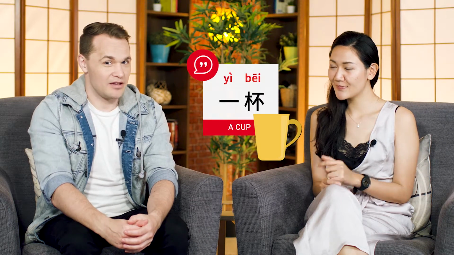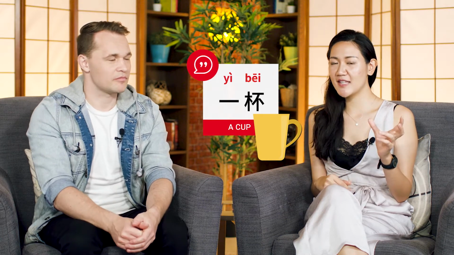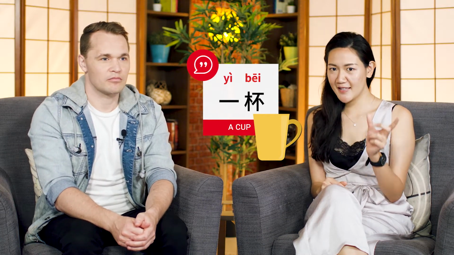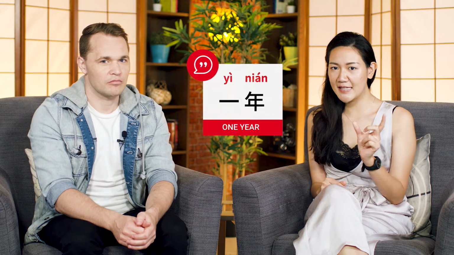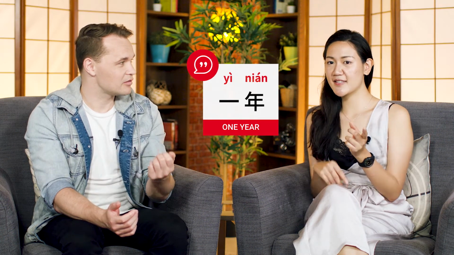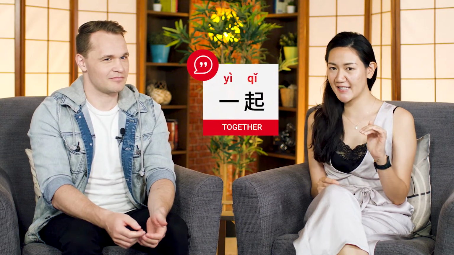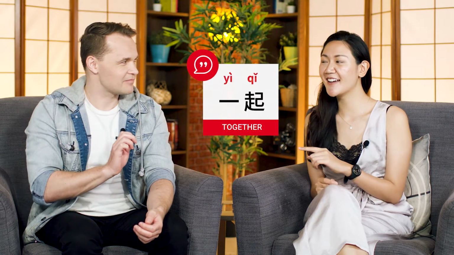All right, so I'm going to go through the second tone variation change for the word 一, and I'll give you some phrases so you can see if you can hear the difference. The very first one, I have 一杯, and the 杯 is the first tone, right? The second one I have 一年, and you can see that 年 is the second tone. Okay, and I've got one more for you. 一起. So the 起 is the third tone.